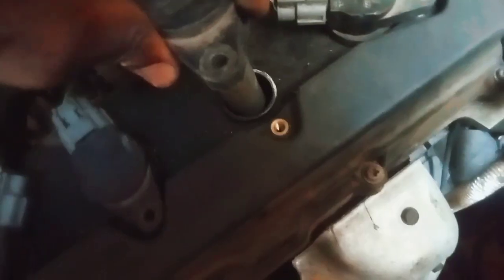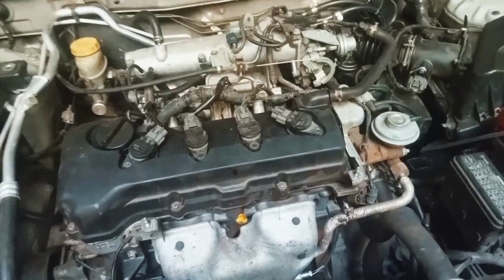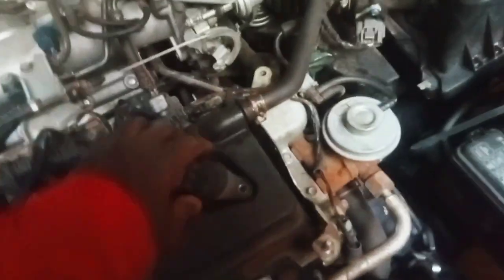We are going back to coil number 3. Then coil number 4. According to this vehicle, coil number 4 is okay.